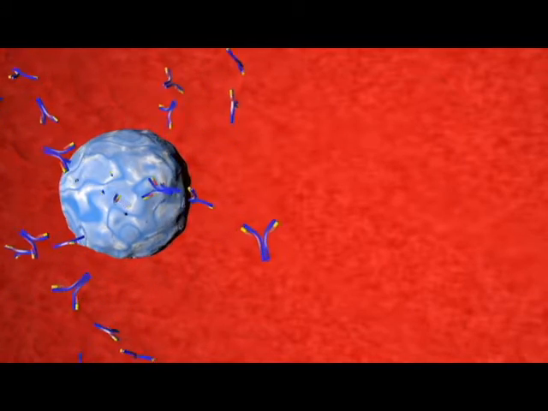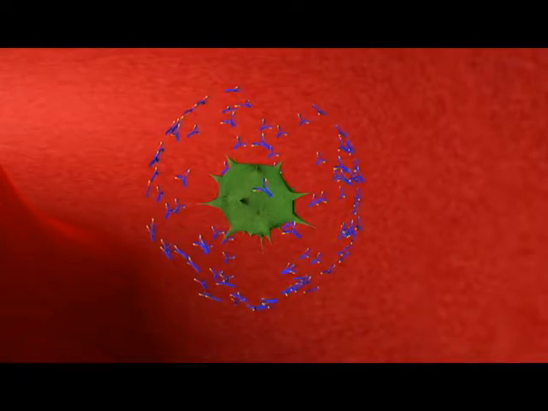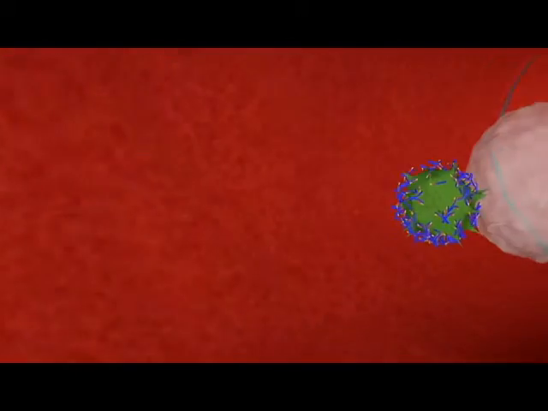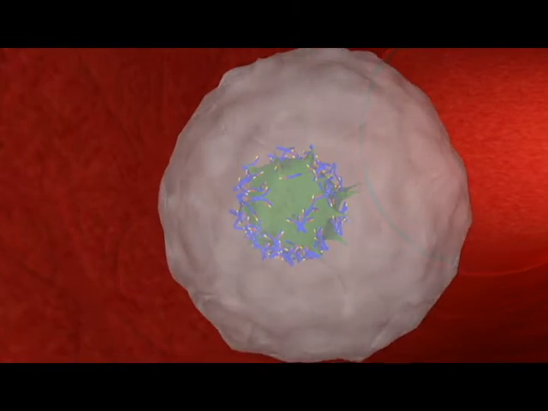Here, we see how, with the help of vaccines, the immune system is able to produce antibodies to assist white blood cells in neutralizing the invaders. These antibodies direct macrophages to eliminate the invaders.